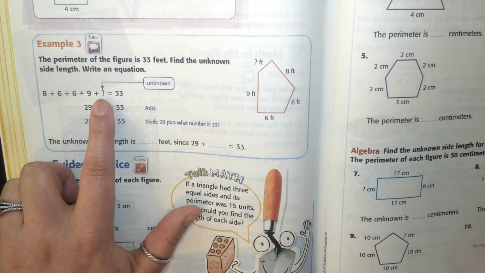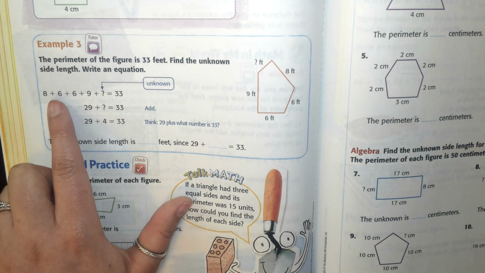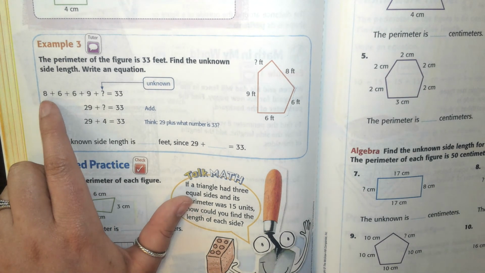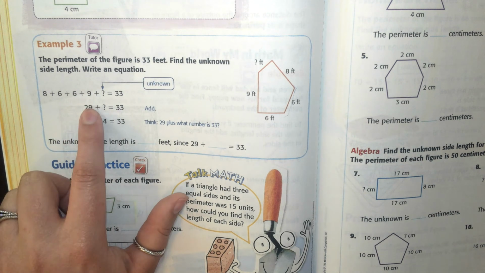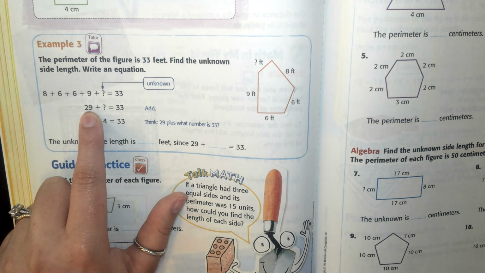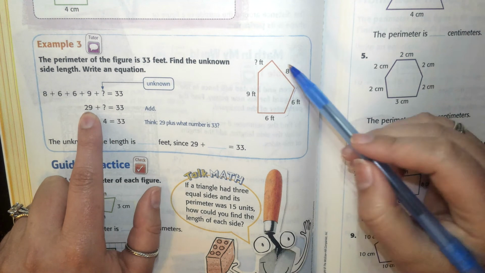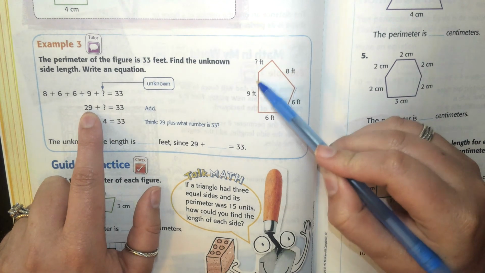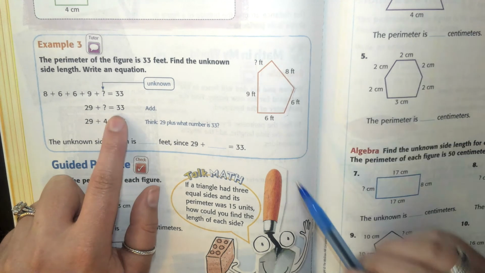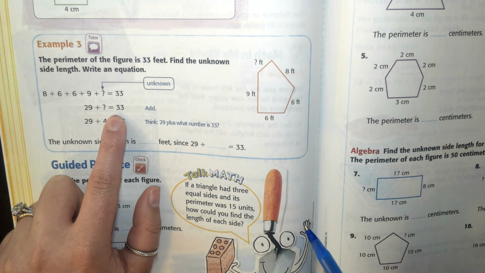Okay, so I'm going to add up the parts that I do know. 8 plus 6 plus 6 plus 9 gets me 29 when I add those all up. So I know the length of this part of the shape is 29. I need to figure out this part, but I know my total perimeter is going to be 33.